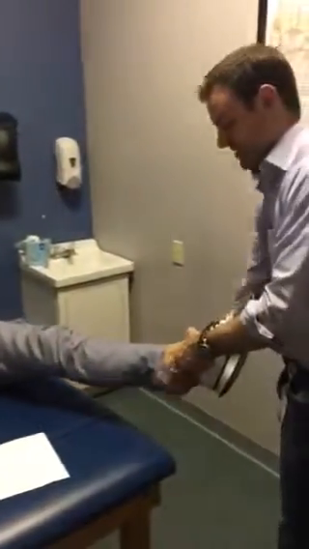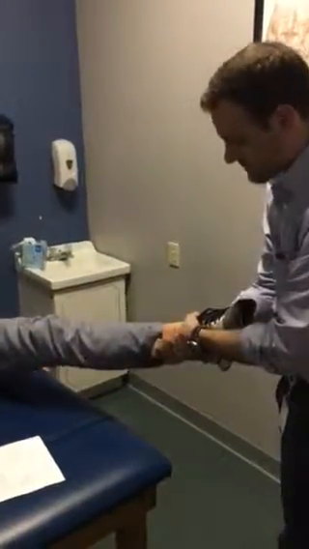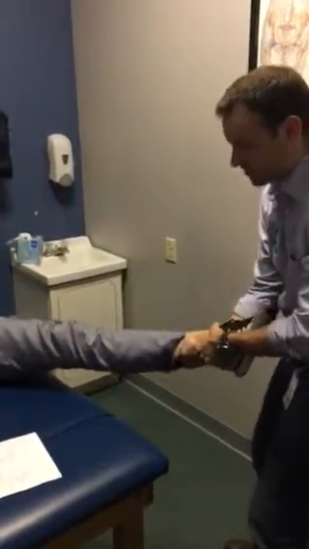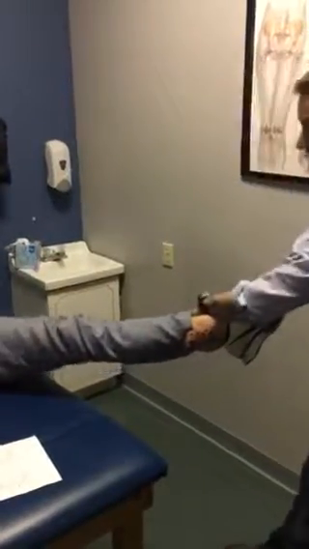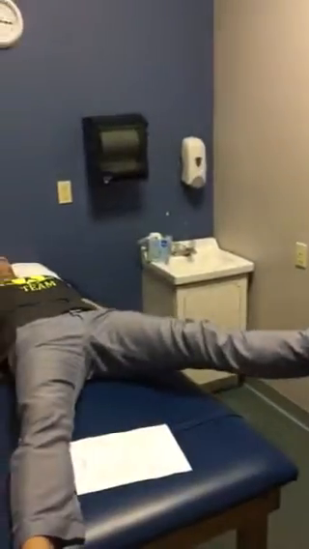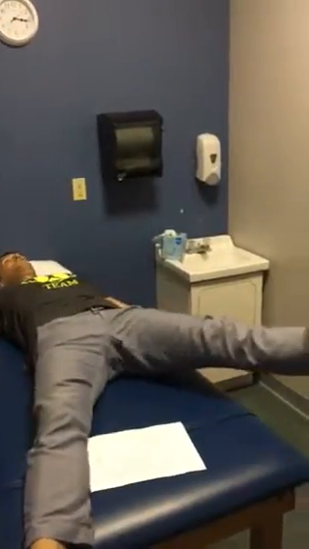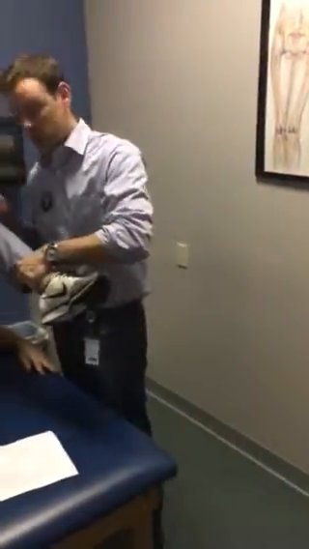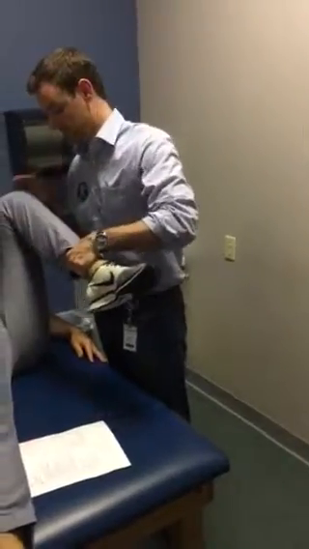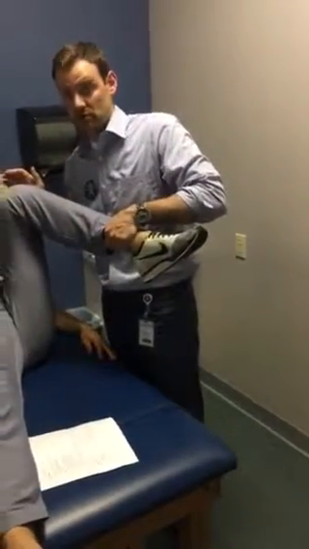Each time you do it, I tend to move into more internal rotation, more abduction, and more extension, bringing them into their limitation. Oscillate right at end range, but don't be shy to give a good grade 5 mobilization. When you do that, you'll get immediate improvements in hip internal rotation.